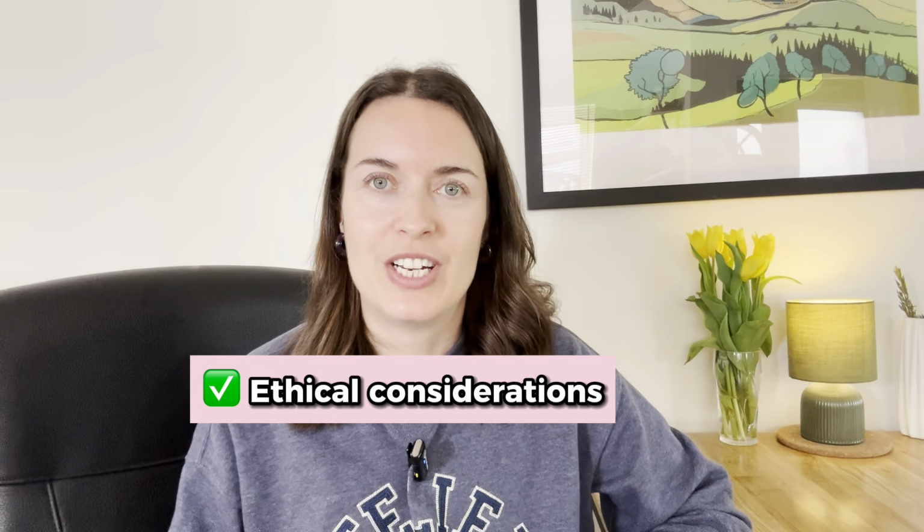And finally, ethical considerations. Before you go and create a bunch of images with ChatGPT, it's important you think about ethics. So make sure that you're not using AI to deceive your audience or to create harmful or misleading images or images that infringe on someone else's copyright. And finally, be transparent about using AI-generated images, especially if you're using them in a commercial context.